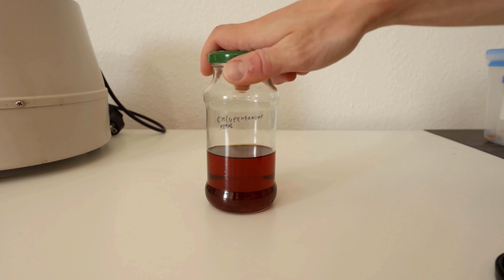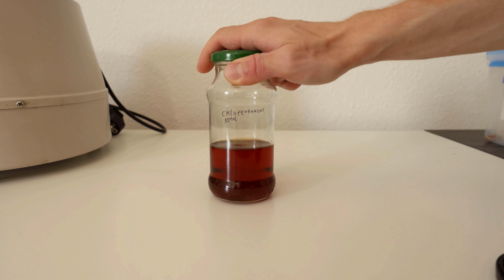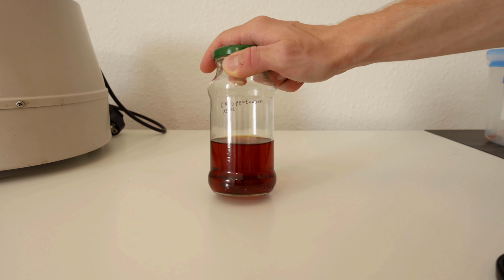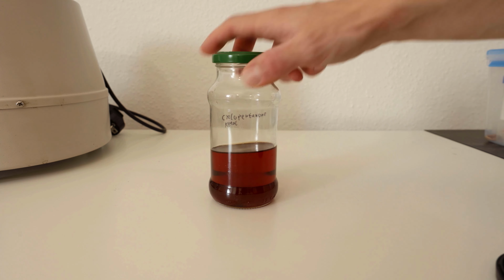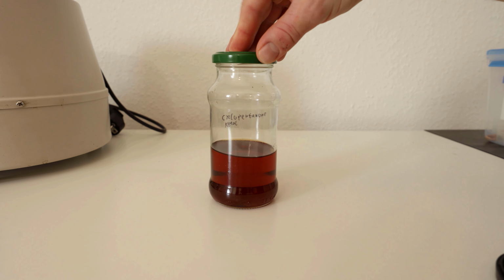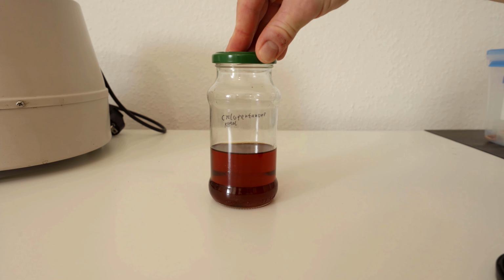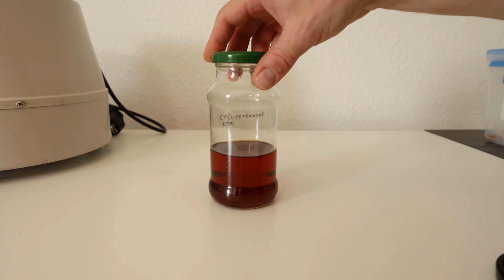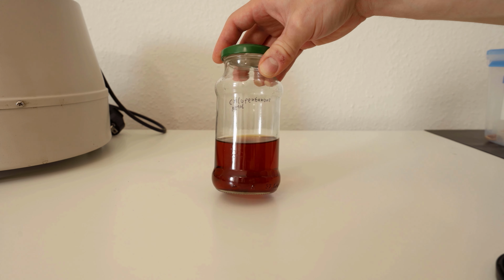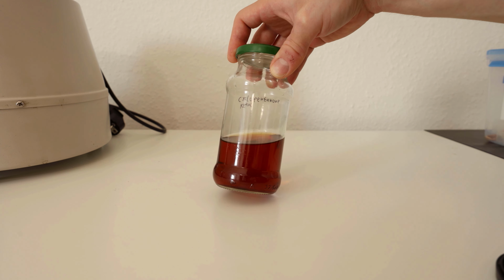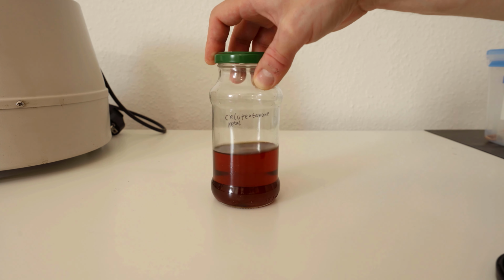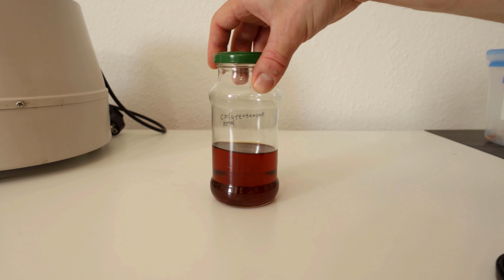And after all of this work, this is what I'm left with. Some impure cyclopentanone ketal. Now I still have to process the rest of the cyclopentanone, and I'm actually still not done with the cleanup. This still has to go through a vacuum distillation, but this is relatively complicated and I will do this in the next video.